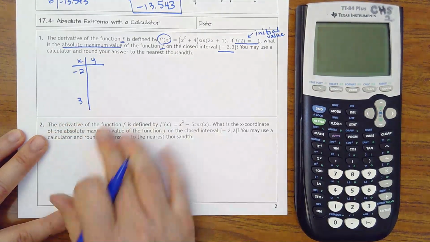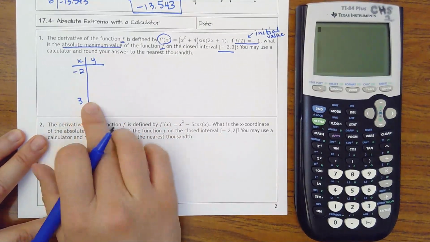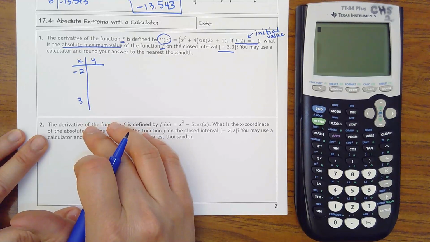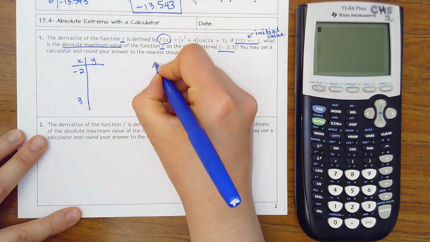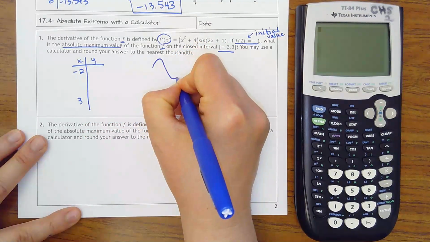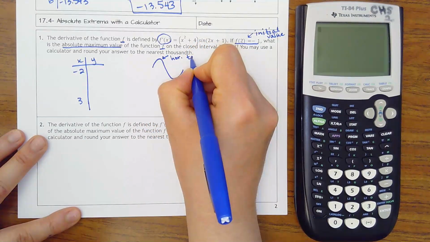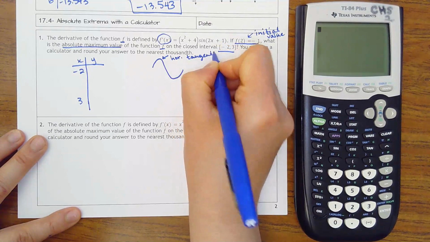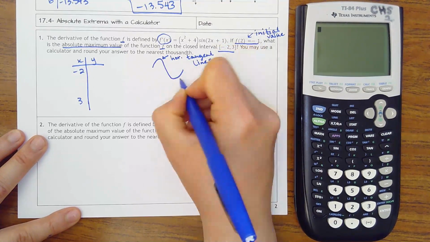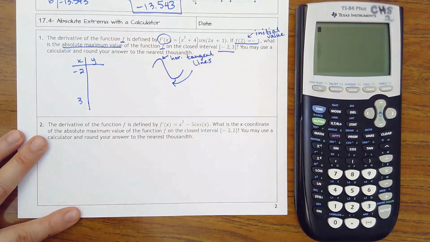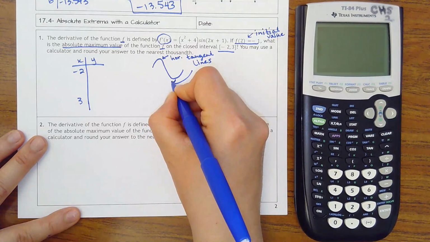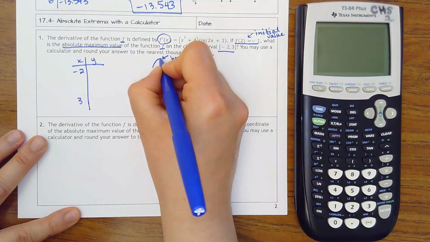The only problem is I don't know what other x values could be my critical points, because remember that could happen where there's high points or low points, and these are where there's horizontal tangent lines. So I'm going to have to figure those x values out, here or here.